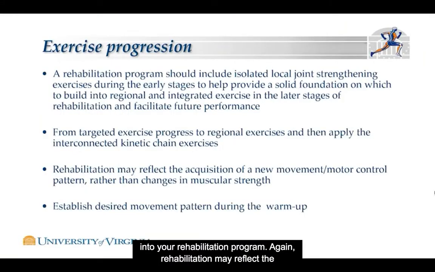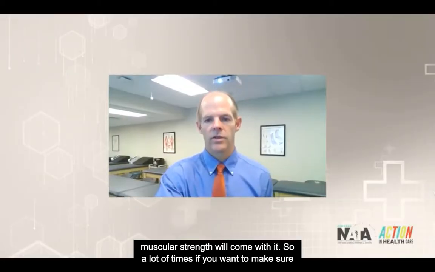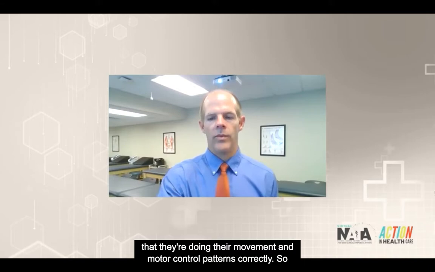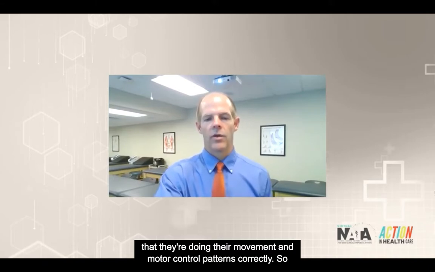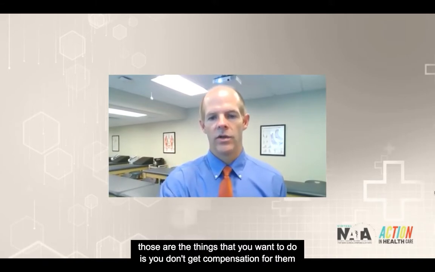Again, rehabilitation may reflect the acquisition of a new movement or motor control pattern rather than changes in muscular strength. A lot of times this occurs earlier on, where you increase the efficiency of that movement pattern, and then the muscular strength will come with it. So you want to make sure that they're doing their movement and motor control patterns correctly, so that you don't get compensation.